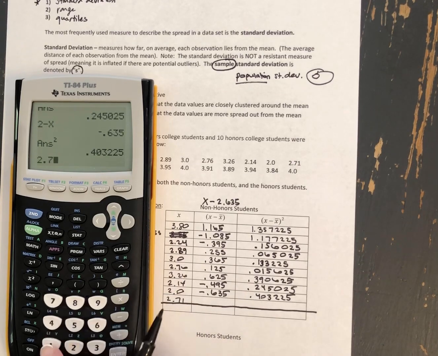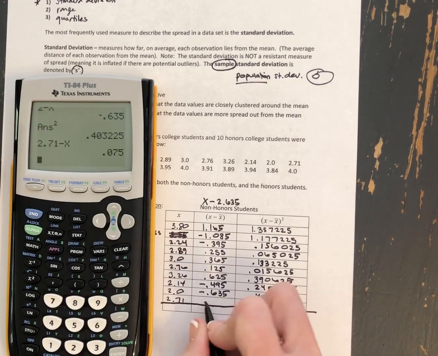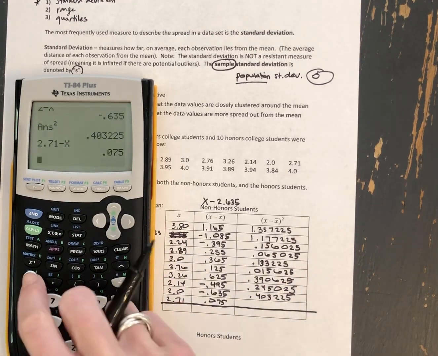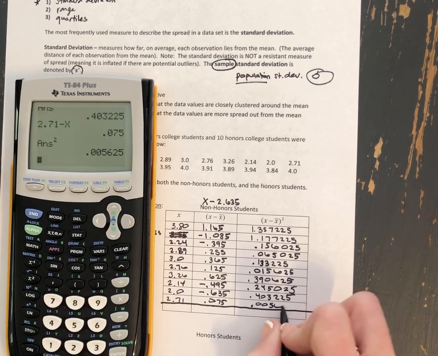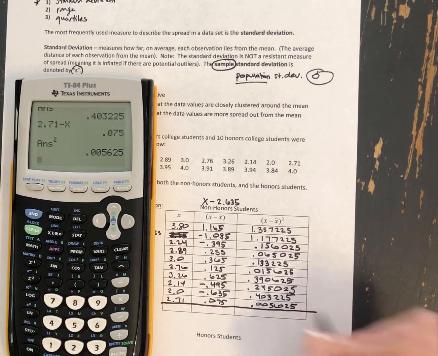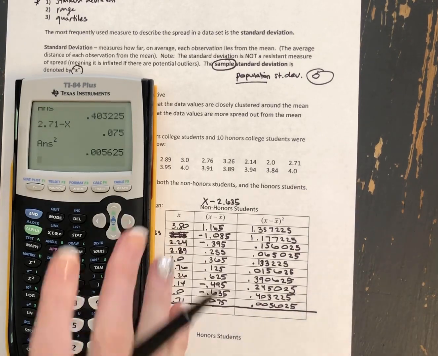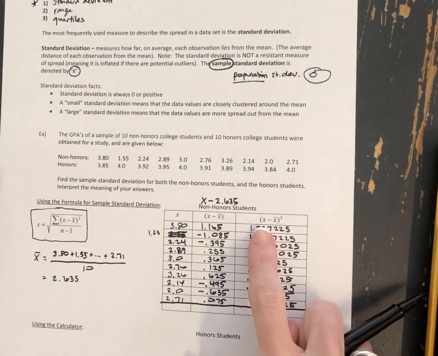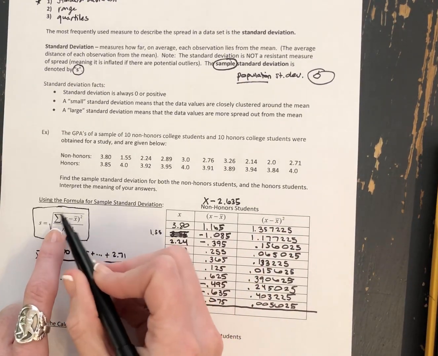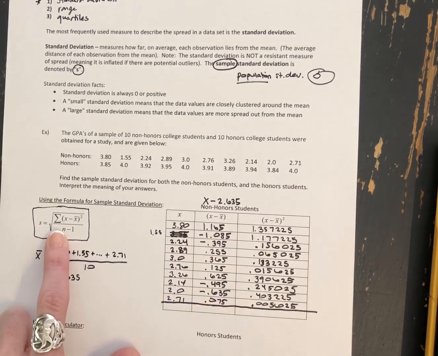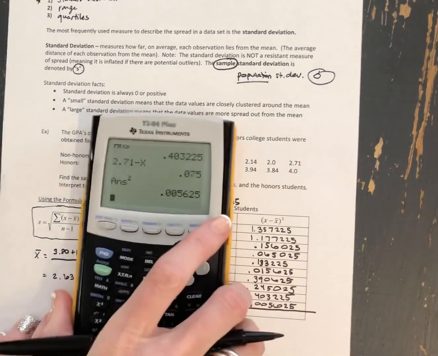And then 2.71 minus 2.635 is 0.075. Squared is 0.005625. And so the reason I left this bottom row is we actually need the sum of all of those x minus x bar squared values. You'll notice that that sum is going to be the numerator over here in our sample standard deviation formula. So we need to add all those up.